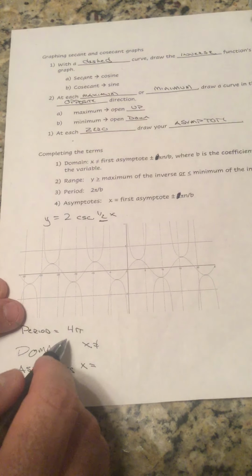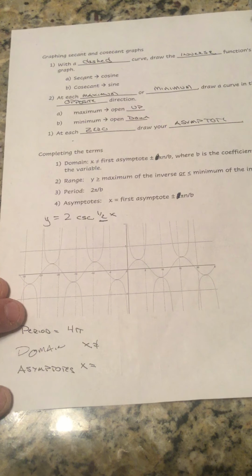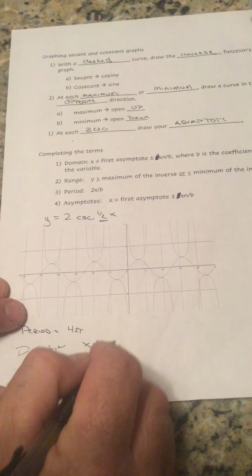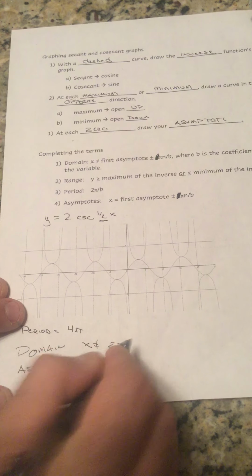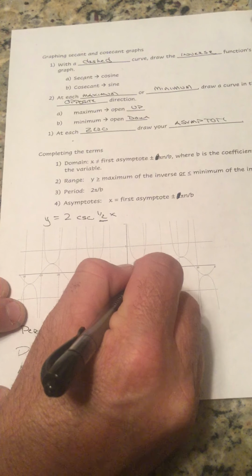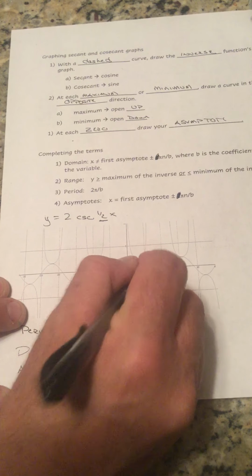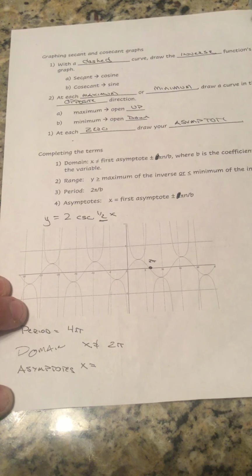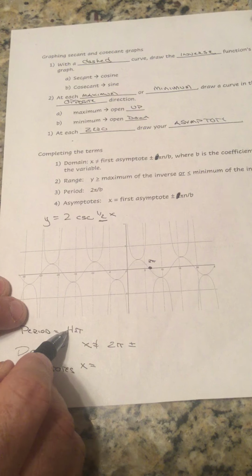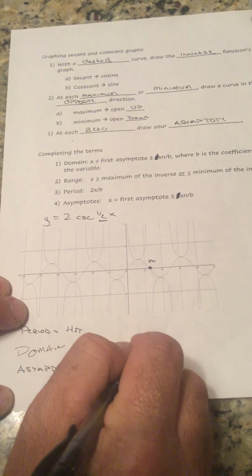So basically, since the period is 4 pi, halfway through the period, sine's at 0, so basically we can use 2 pi. Alright, and that, my friends, is right here. So that's 2 pi. So that's where my first asymptote is located. Plus minus. Since my period was 4 pi, I cut that in half.